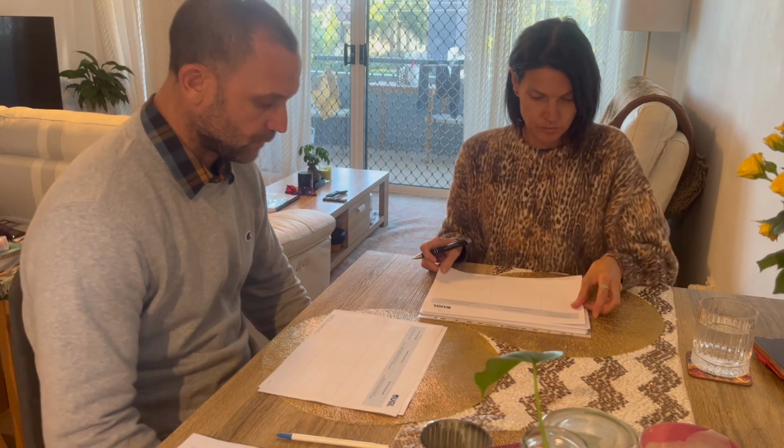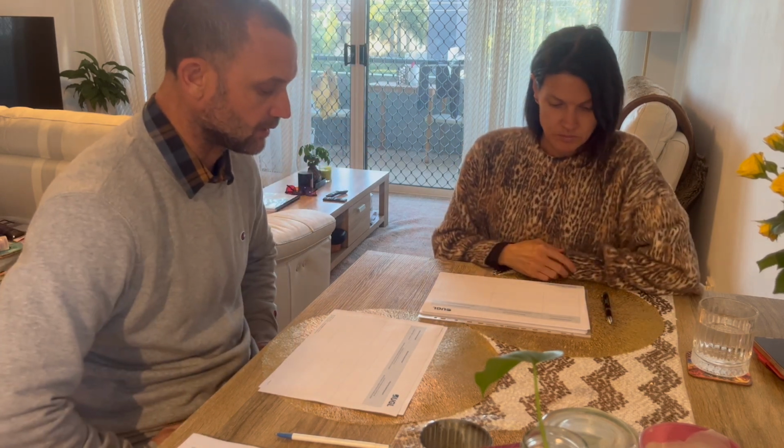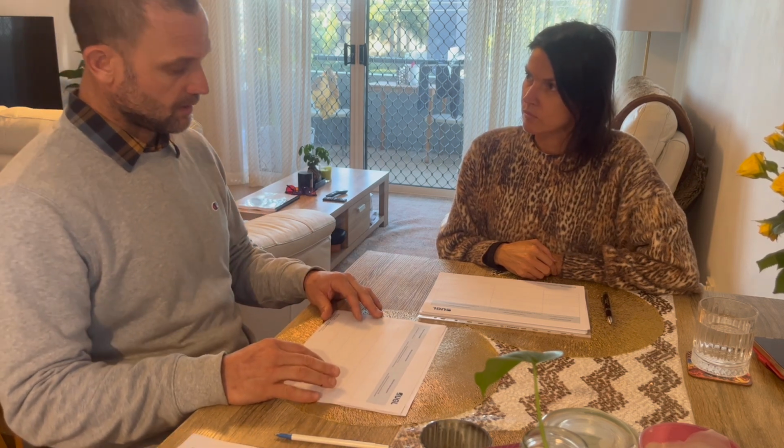So, when you break down a safe work method statement, the main goal of it is to identify all the hazards in the workplace and address those hazards and mitigate them with implementing controls.